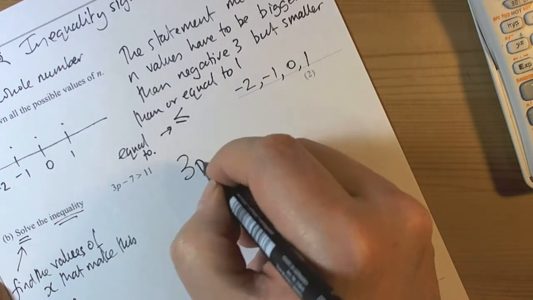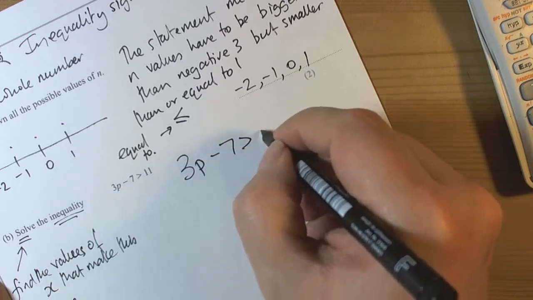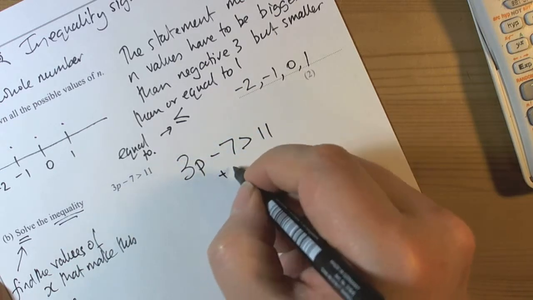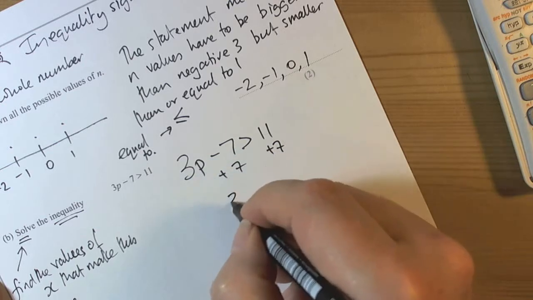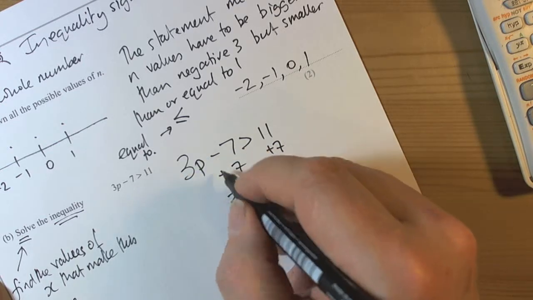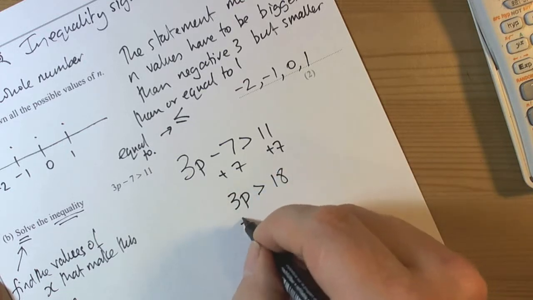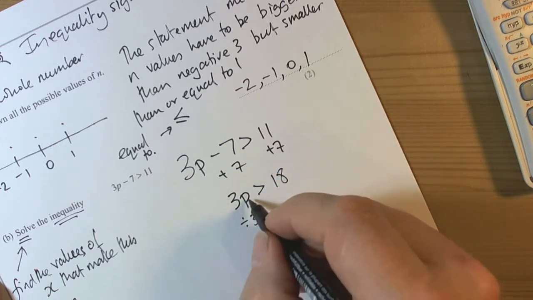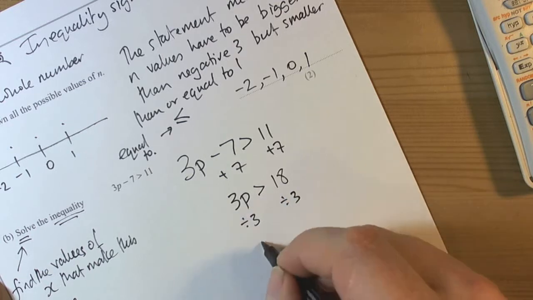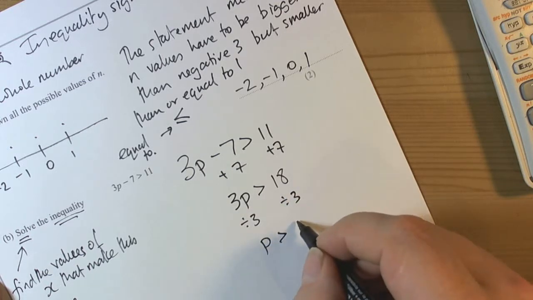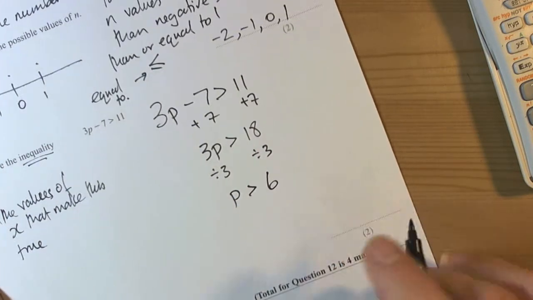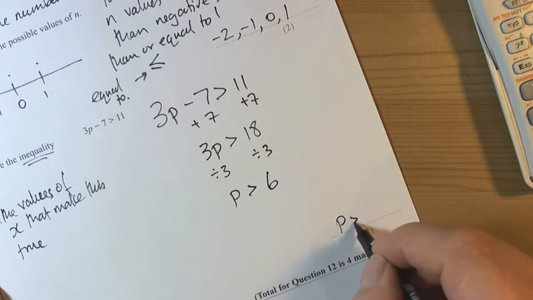So 3p minus 7 is greater than 11. So we add 7 to both sides. So we end up with 3p because that's the opposite of take away 7. So 3p is going to be greater than 18. And then we divide by 3 because 3p means 3 times, and that will get us p is greater than 6. So p is greater than 6.